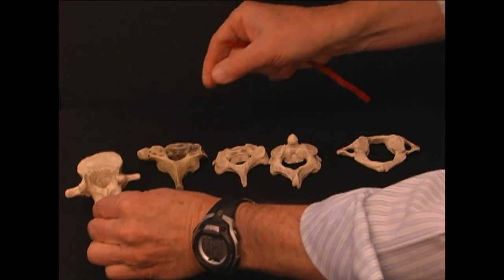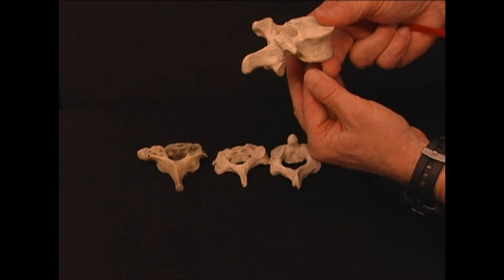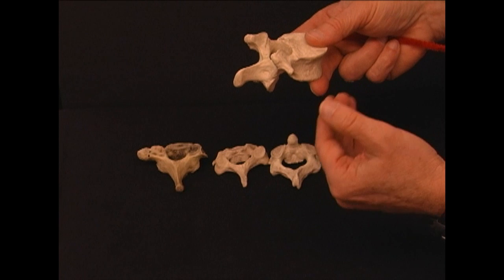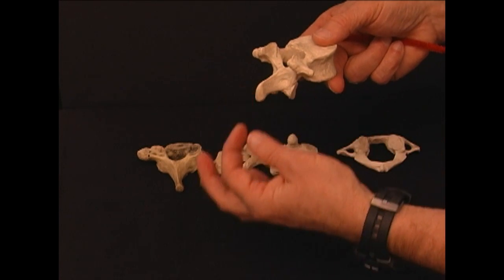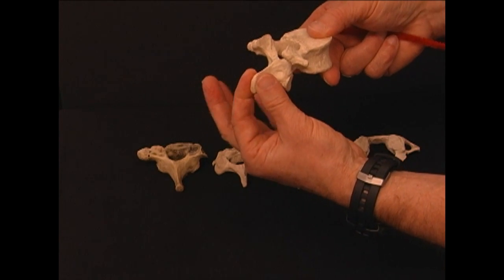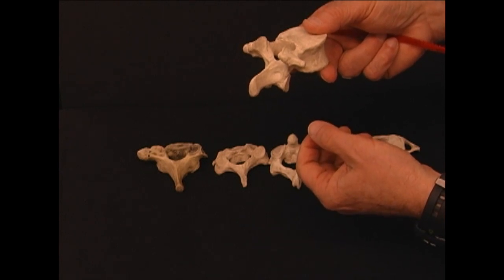Below the 12 thoracic, we have the lumbar, 5 lumbar vertebra. This is meant to resemble a moose. Here we see the snout of the moose. So again, we don't have transverse foramina. We do not have a long pointed spinous process, but a thicker, bulkier spinous process, again, for more muscle attachment for those weight-bearing lumbar vertebrae.